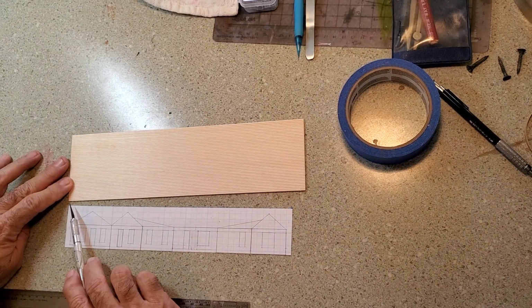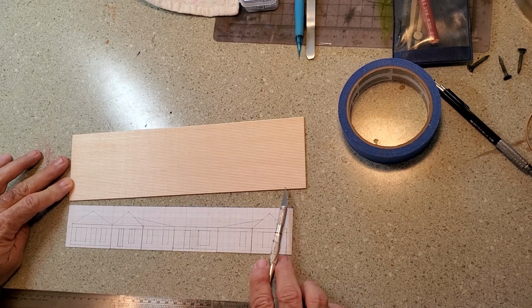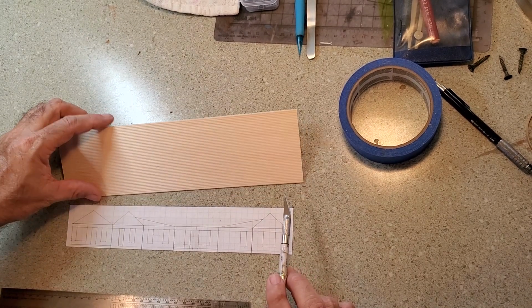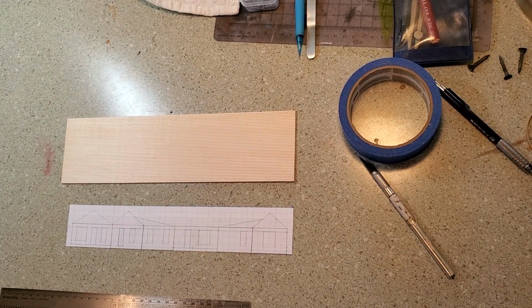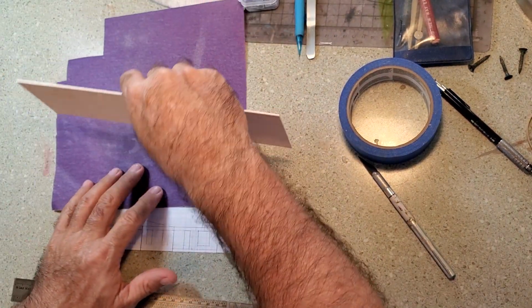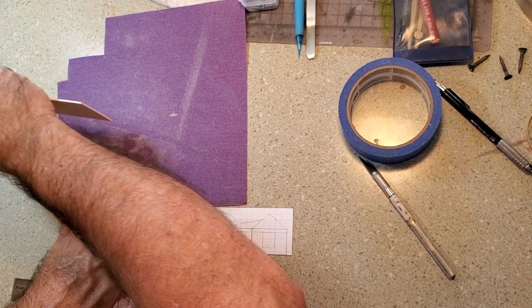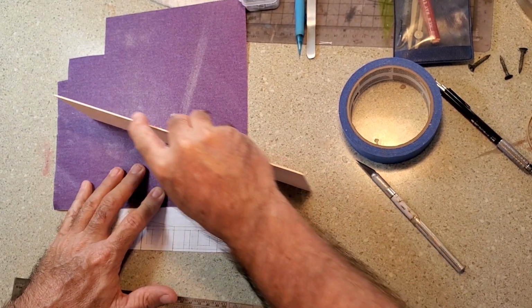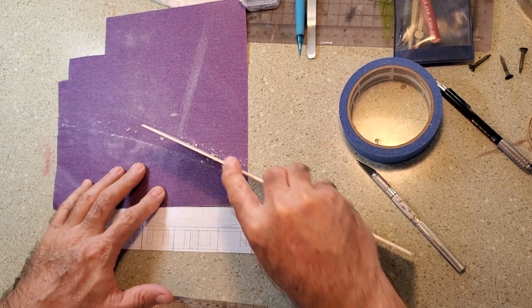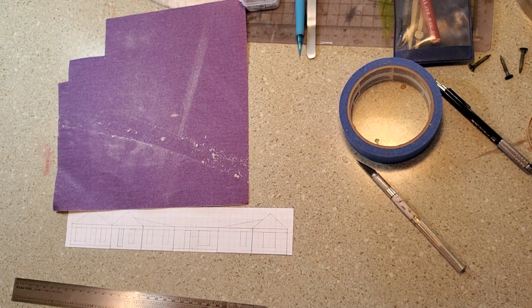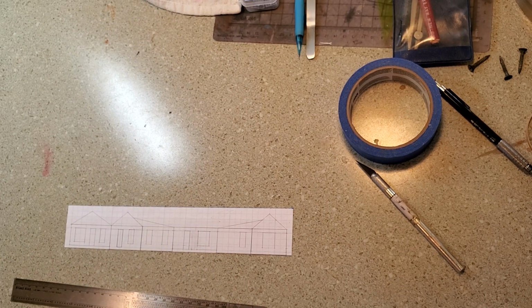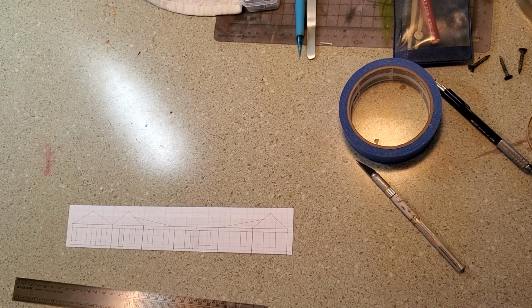Okay, now the straight edge here, I usually follow this edge, and then I'll cut my own straight edge out of here. So let me get my sandpaper. Okay, before I do anything, take my sandpaper, take the bottom edge. Just smooth it out. Okay. Where's my trash can? There it is. Okay.